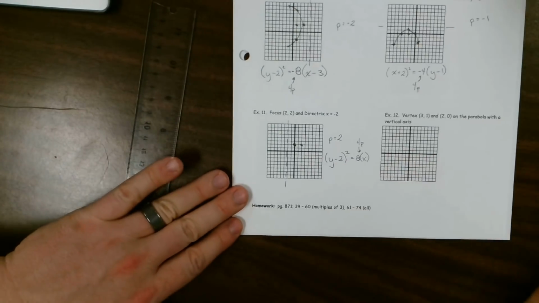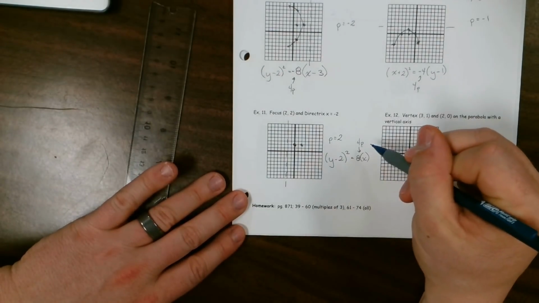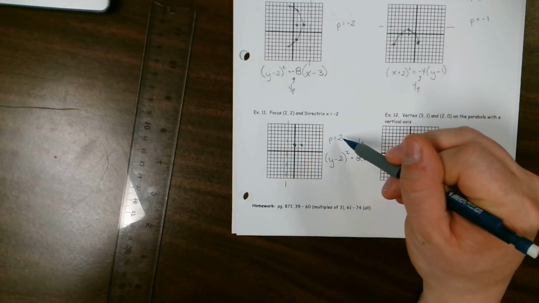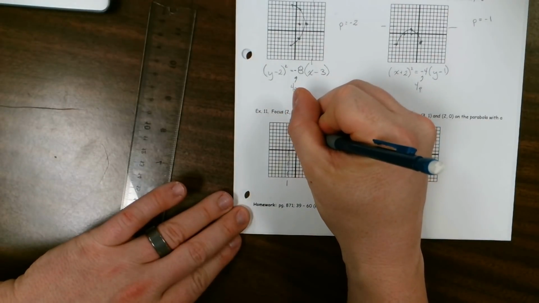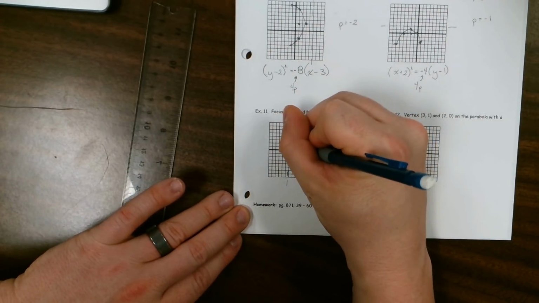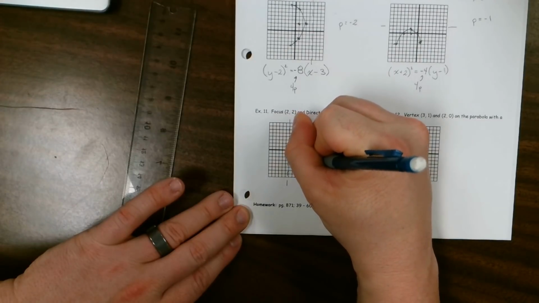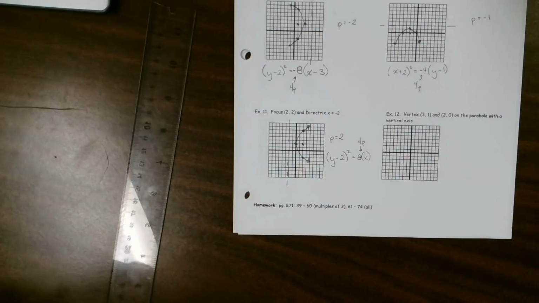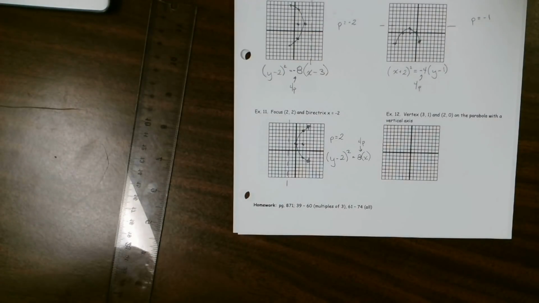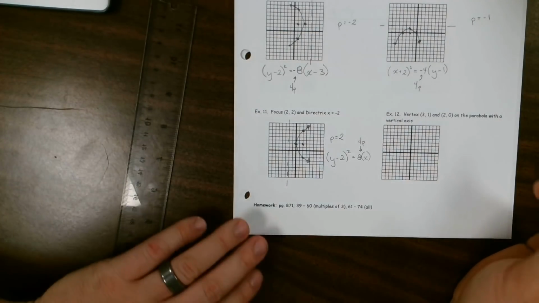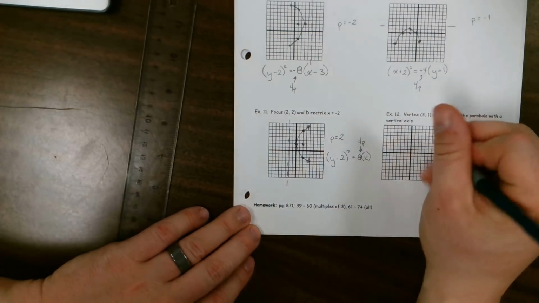I need to draw it, sorry. Our focal chord has a total distance of the absolute value of 4 times p, which is 8. So we're going to be going up 4, down 4. We got ourselves a nice opening right horizontal parabola.